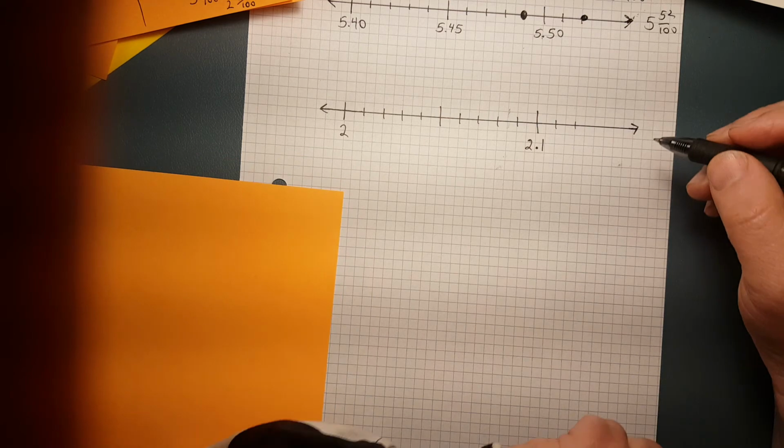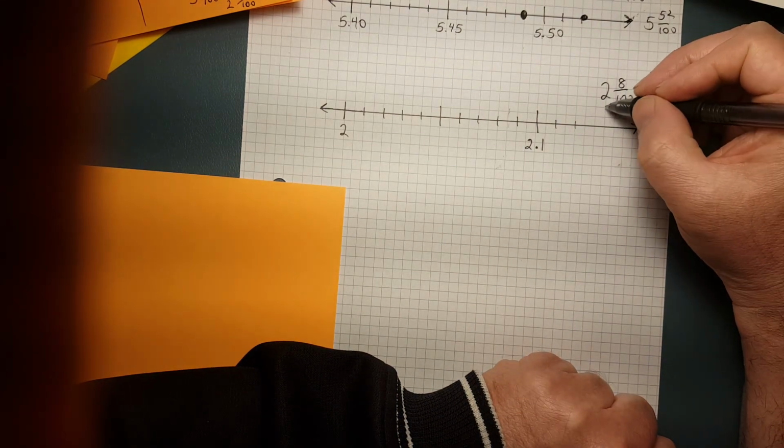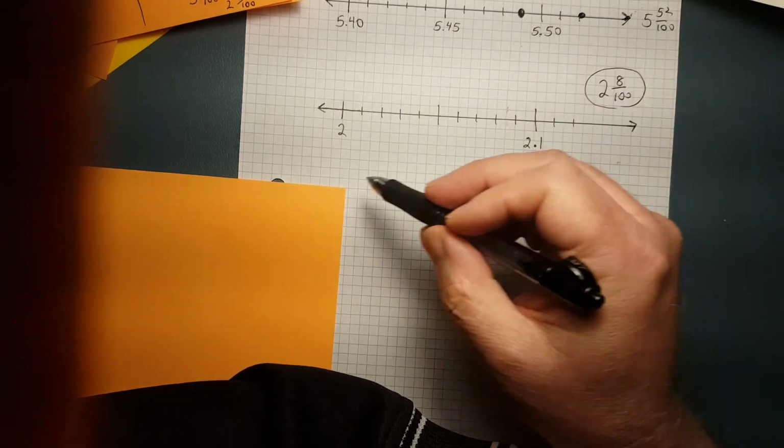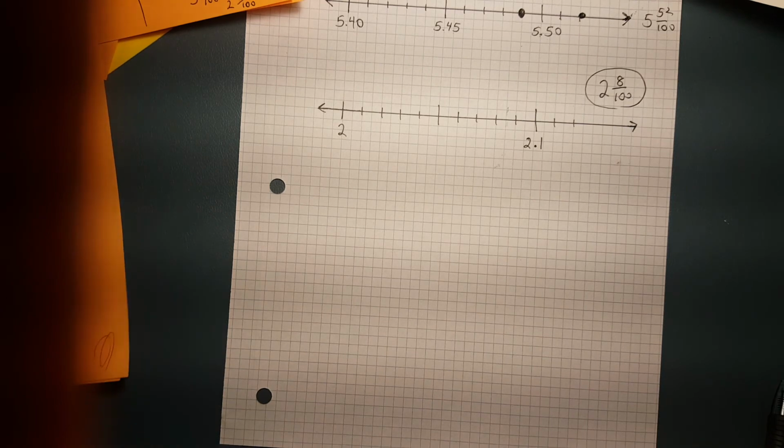Okay, now I need you to find this number, 2 and 8 hundredths. This is the hardest one of the day so far. See if you can find that on this number line. Where do you think 2 and 8 hundredths should go?